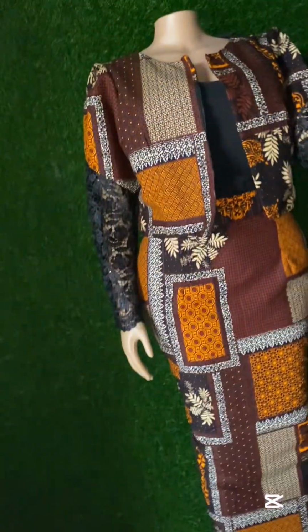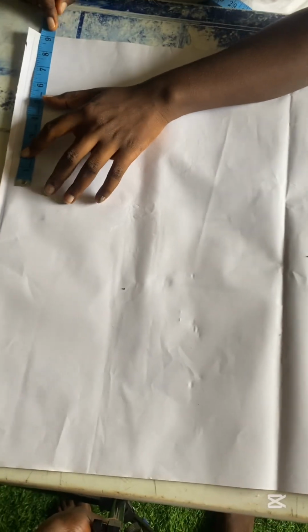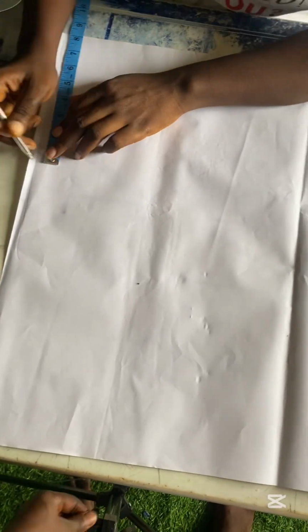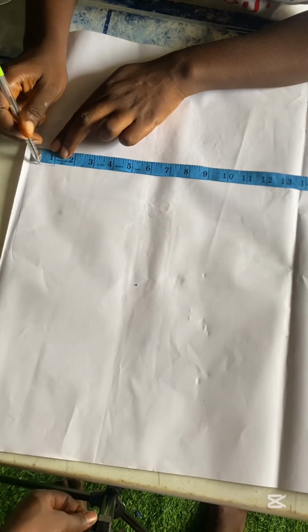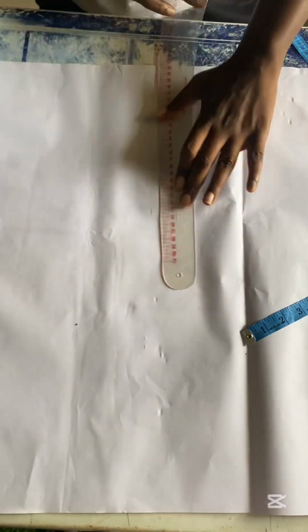So you'll learn how to cut and sew this jacket. Let's dive in. First I rolled my shoulder line, divided by 2, and took my shoulder measurements. After that I came back by 1 inch for the shoulder slope, then I took my armhole measurement.